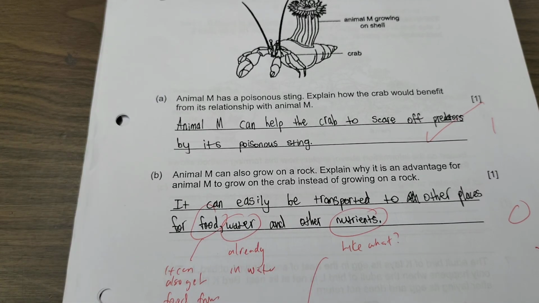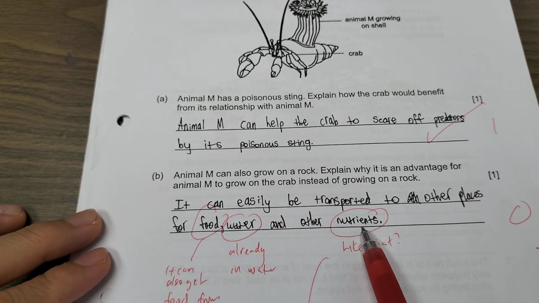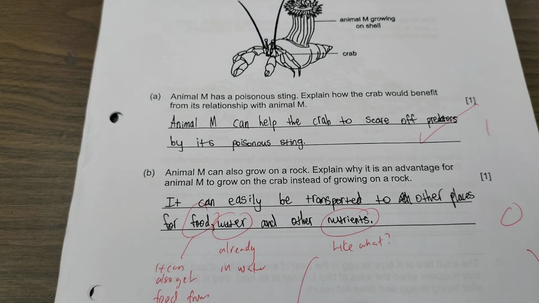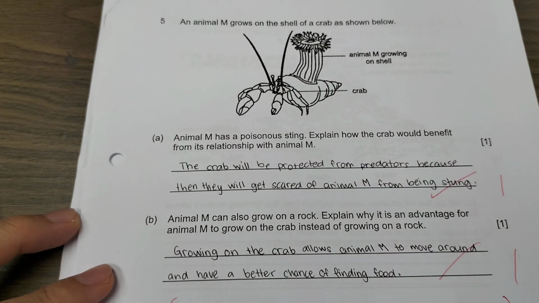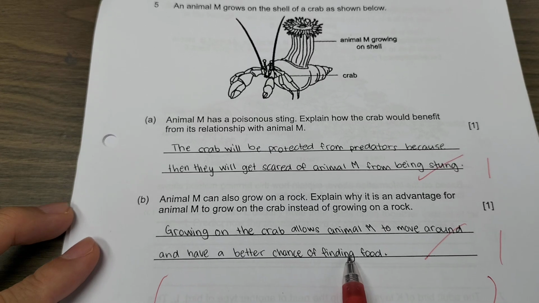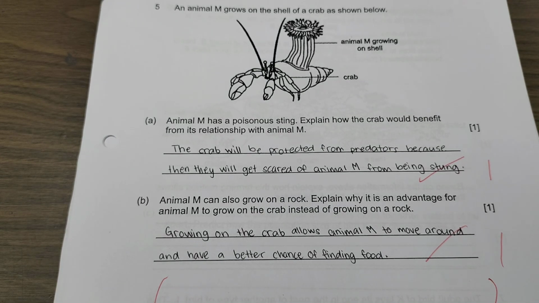"It's in water, so it's in the ocean. Nutrients." Not clear, like what? Answers that are not very clear mean that when the teachers mark your work, they cannot fully understand what you're trying to convey. It's hard for us to award you marks compared to somebody who has expressed the answer more clearly. For instance, "Growing on the crab allows animal M to move around and have a better chance of finding food." This answer is clearer to me.